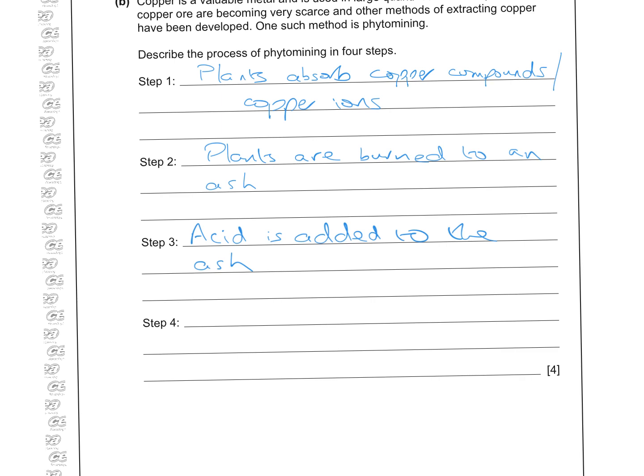And the final step is getting copper then from that solution. A displacement reaction takes place by adding iron. And for that, you'd need the iron and displace in there to make sure you get the mark. And of course, this reaction happens because iron is more reactive than copper.